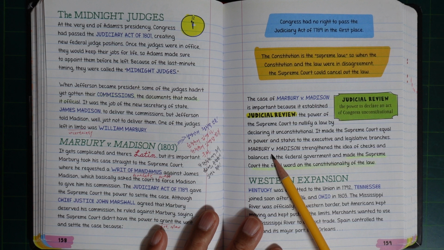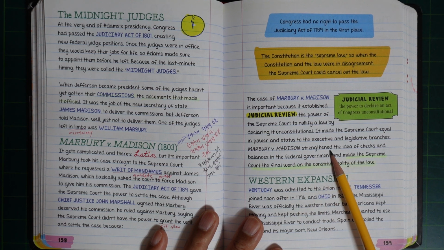Marbury vs. Madison strengthened the idea of checks and balances in the federal government and made the Supreme Court the final word on the constitutionality of the law.